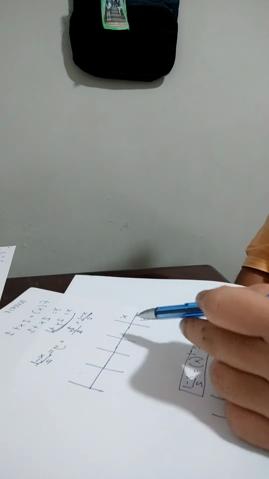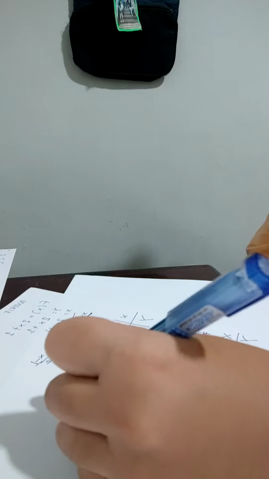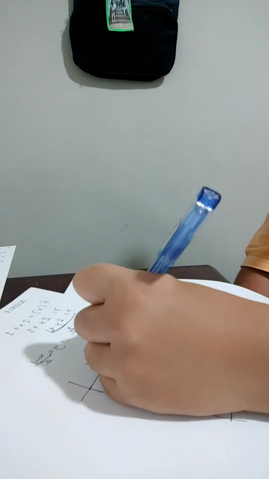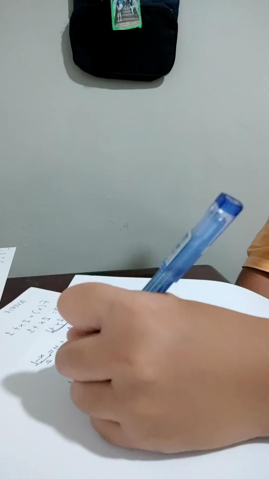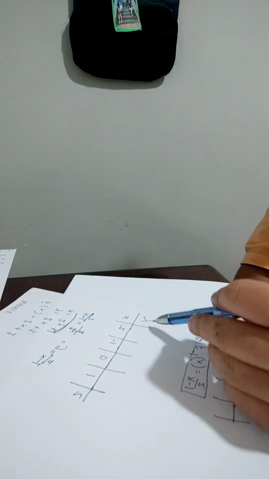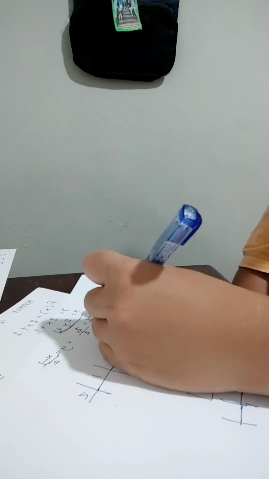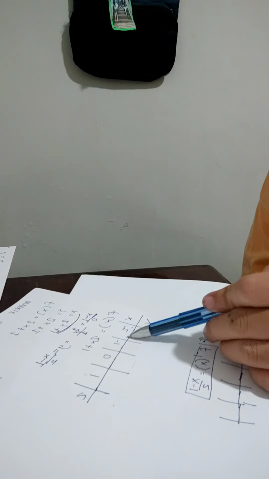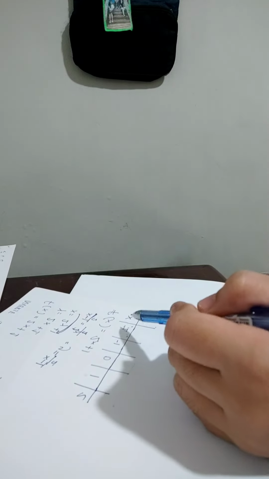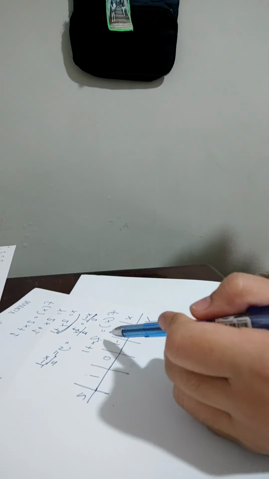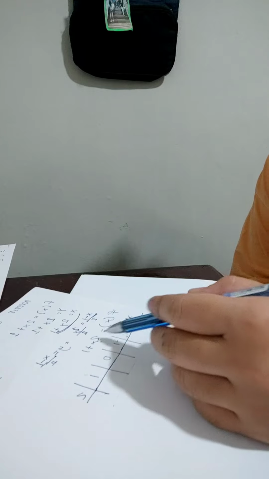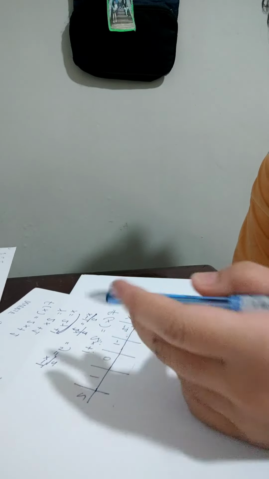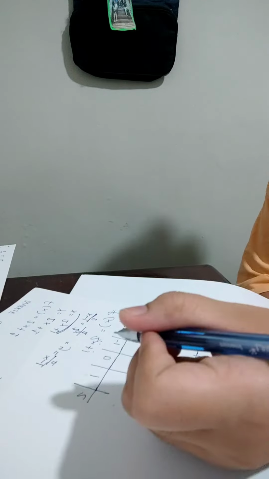So, we make the given graph, which is negative 2, negative 1, 0, 1, 2. To get the result for f of x in this example problem: negative 2 times 2 equals negative 4, plus 1 equals negative 3.